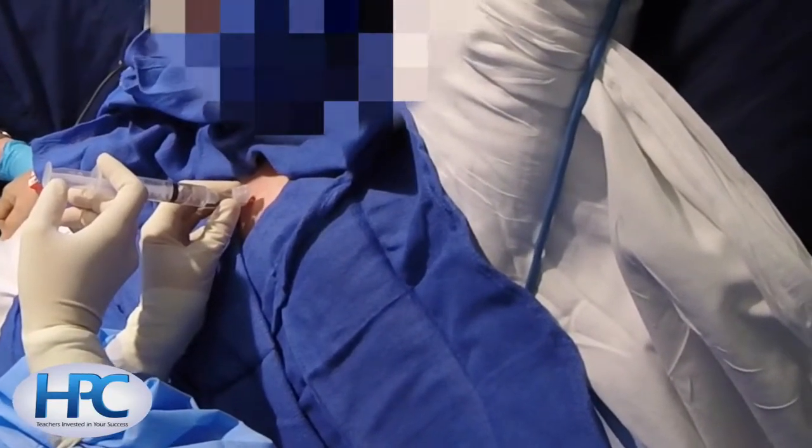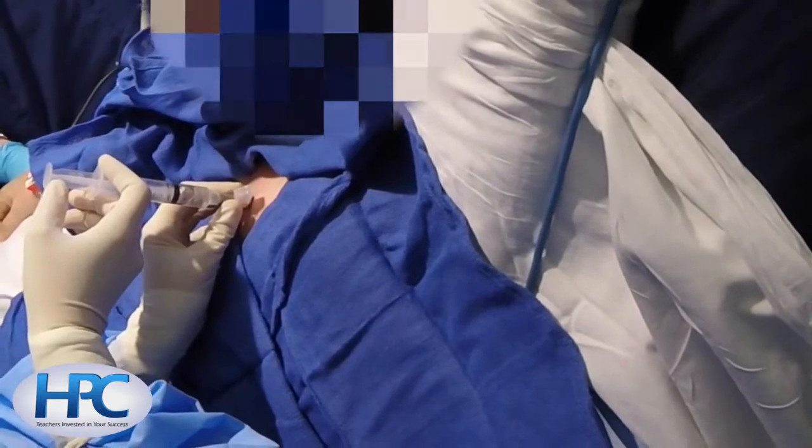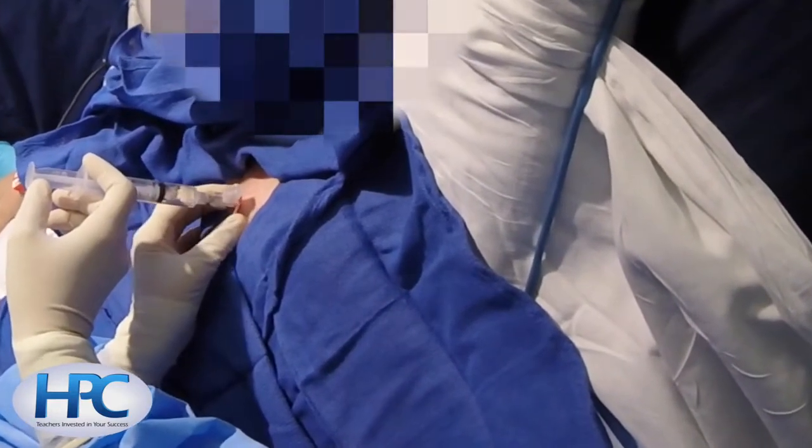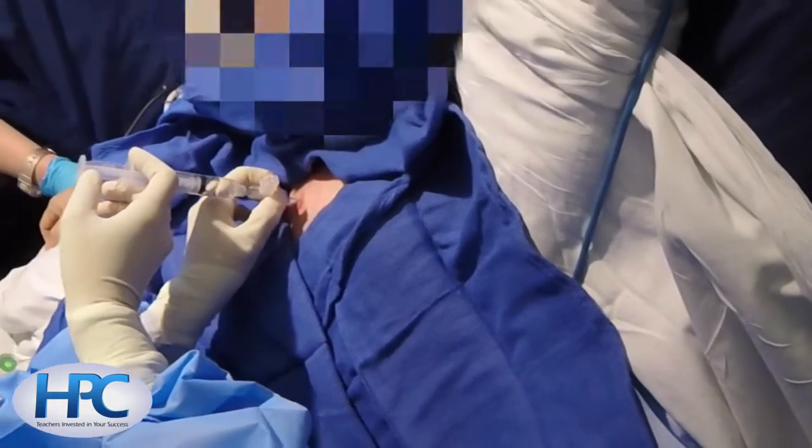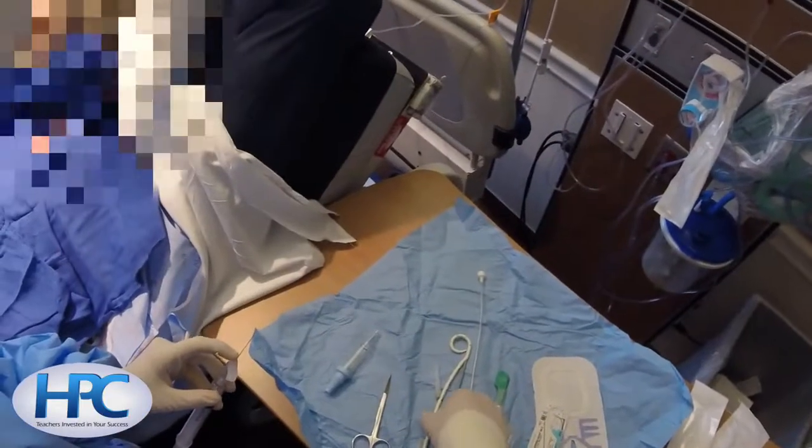The needle is now being advanced back so we know the depth of insertion into the pleura. And there we have the steady stream of bubbles. We're going to grasp the needle, and that is our depth of insertion into the pleural space.